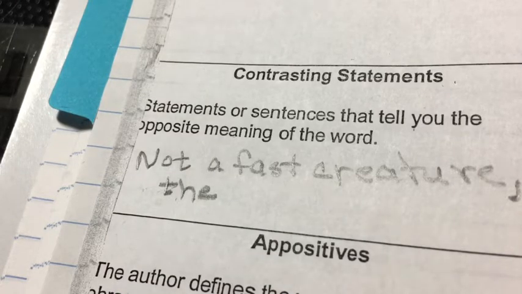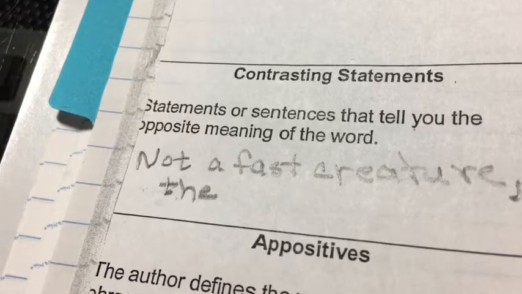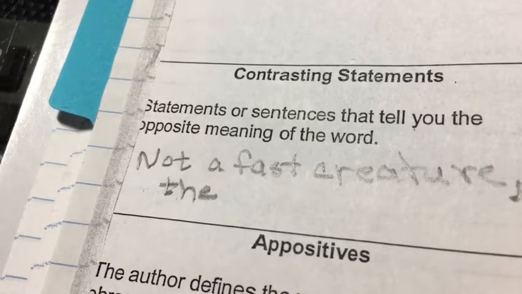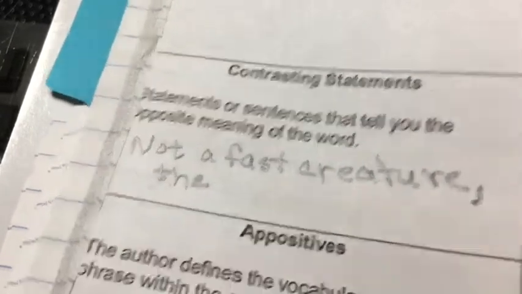I'm trying to think of a good word for slow. Oh, I like this word.